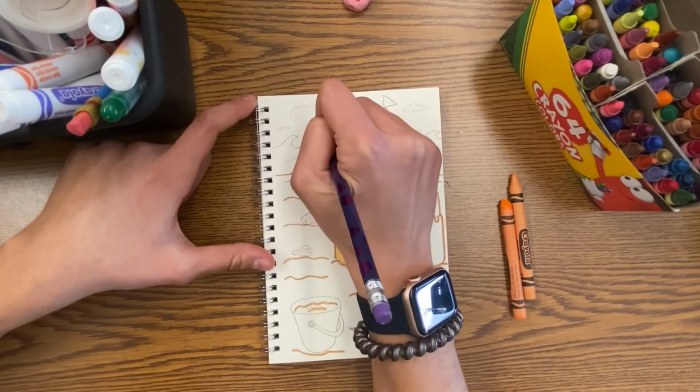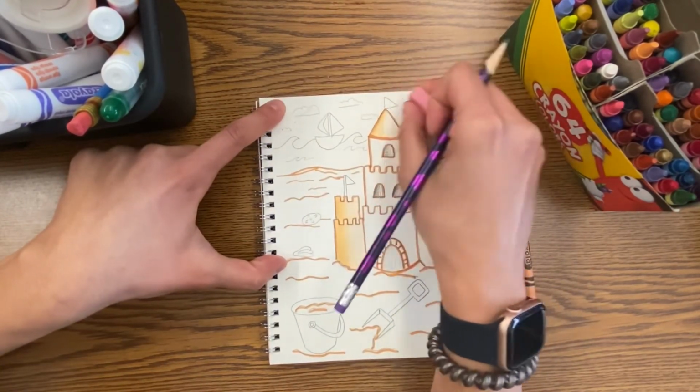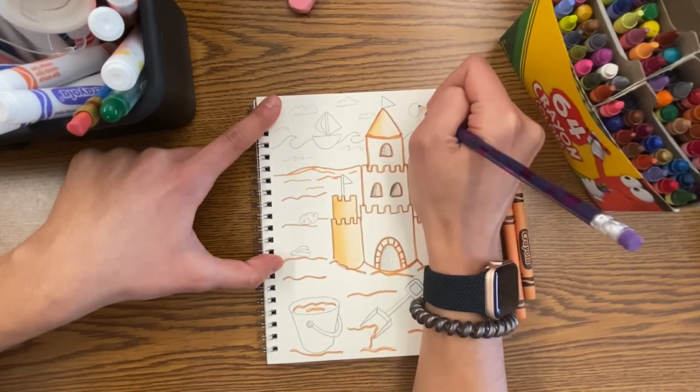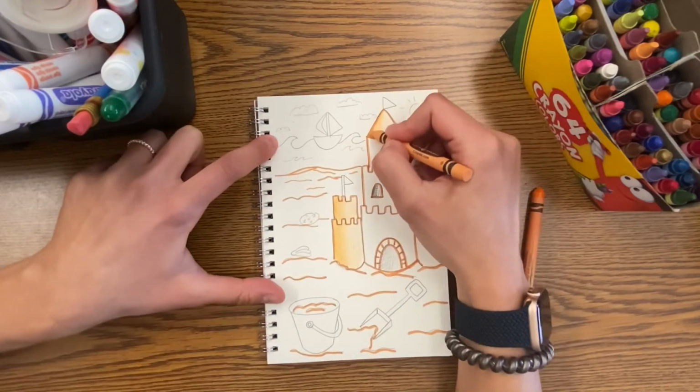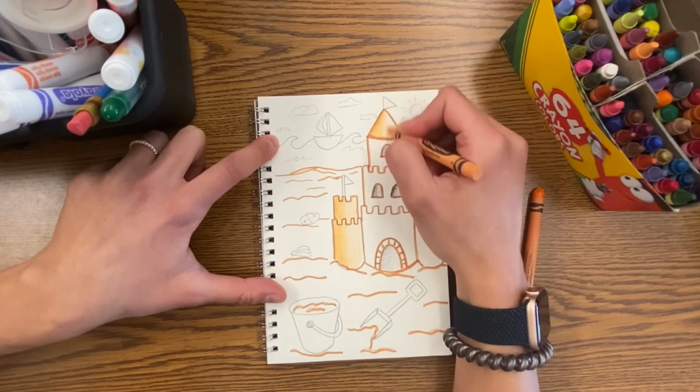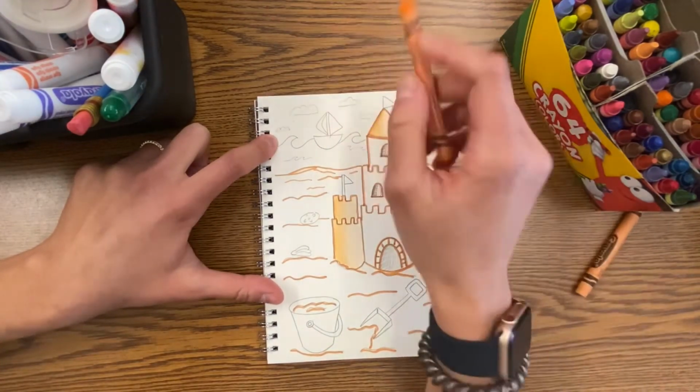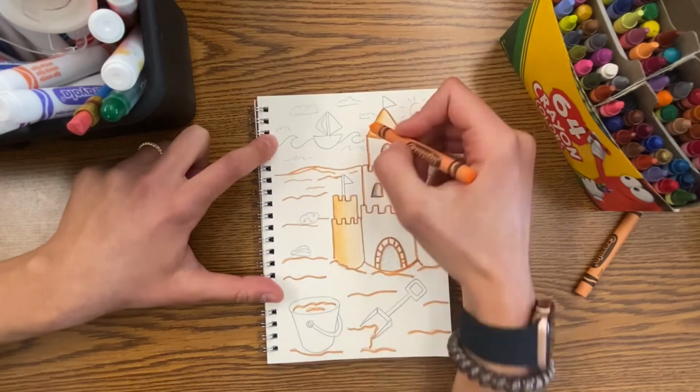I actually have to fix mine. I made my sun originally on the left-hand side, but I want to redraw my sun on the right-hand side. So my sun is shining on the right side of my sandcastle, so the right side of my sandcastle should be the lightest area.